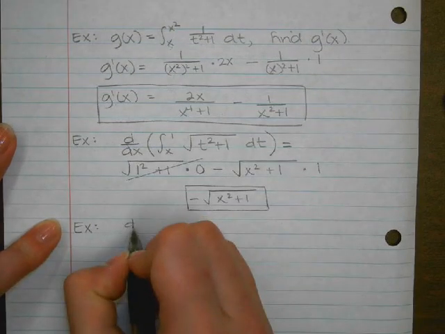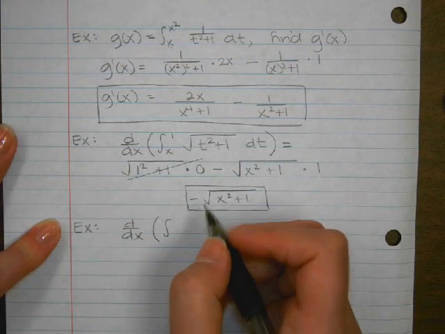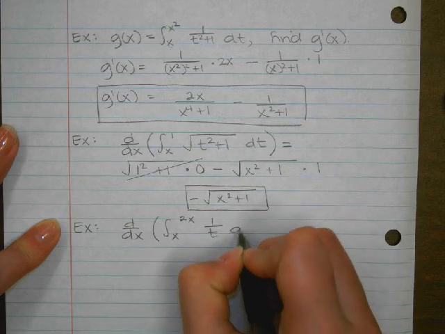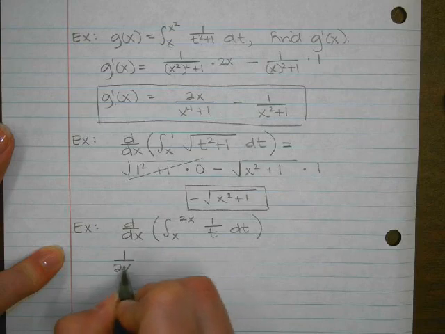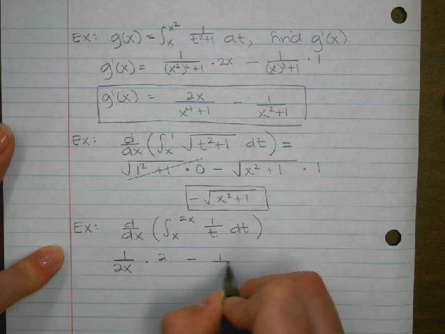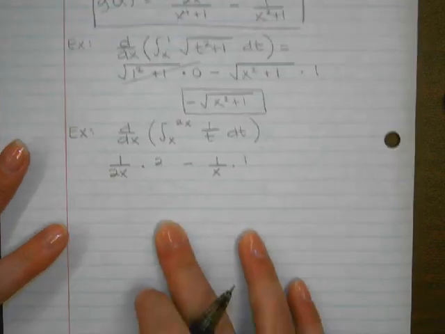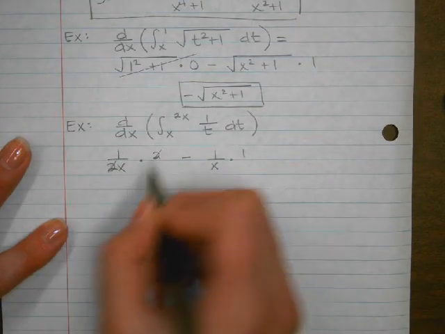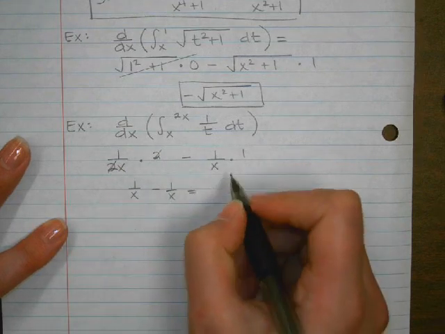Okay, let's do another. So the derivative of the integral from x to 2x of 1 over t dt is going to be 1 over 2x times the derivative of 2x is 2, minus 1 over x times the derivative of x is 1. So the 2's cancel, times 2 and divide by 2. So we have 1 over x minus 1 over x equals 0.